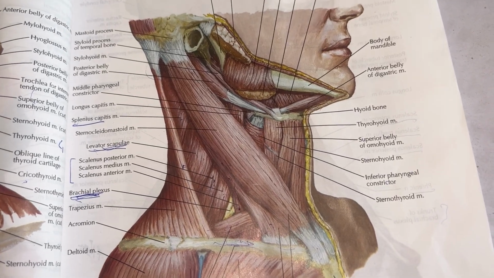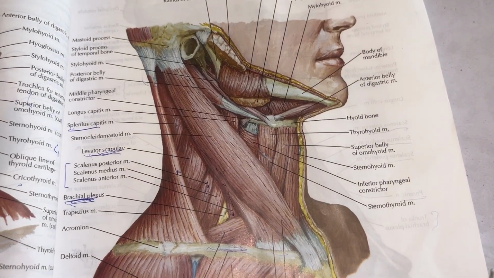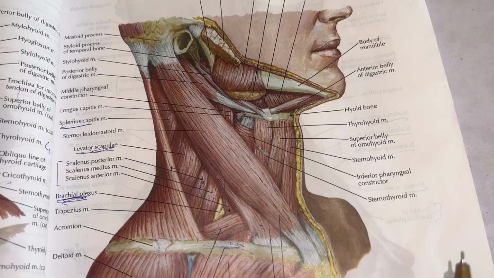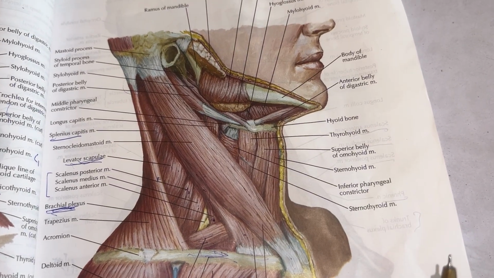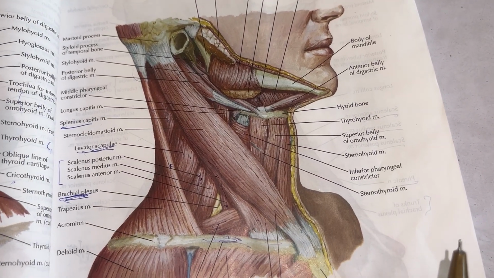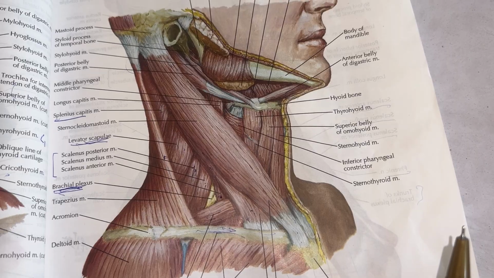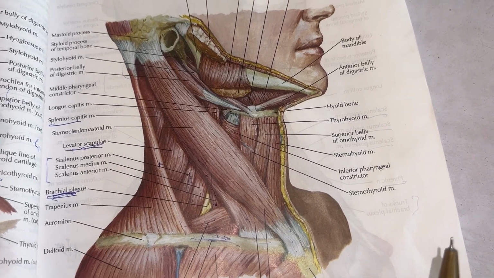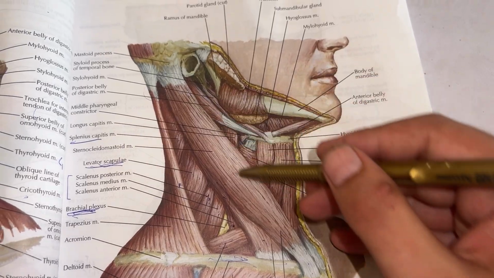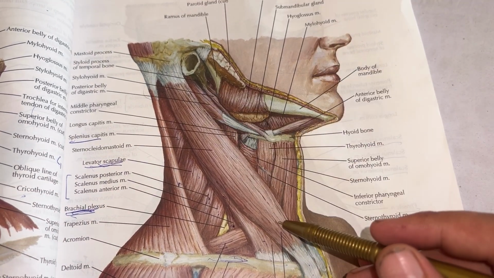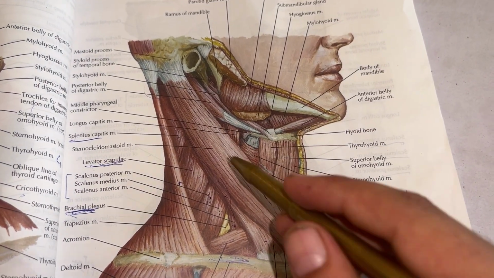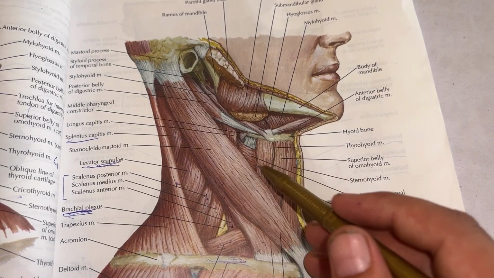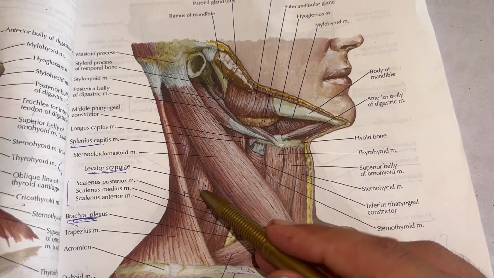Hello guys, so let's discuss the anterior triangle of the neck. In the previous video we discussed the posterior triangle of the neck. Now let's discuss the anterior triangle of the neck. So this is the muscle which divides the neck into two triangles, anterior triangle and posterior triangle.